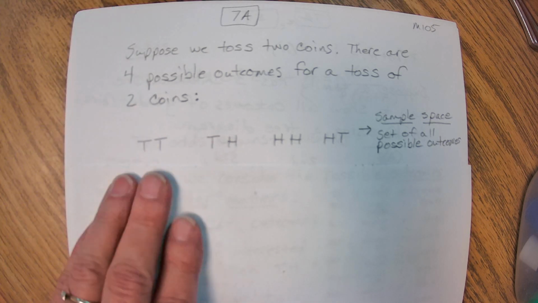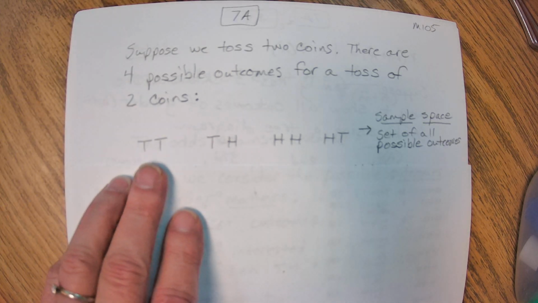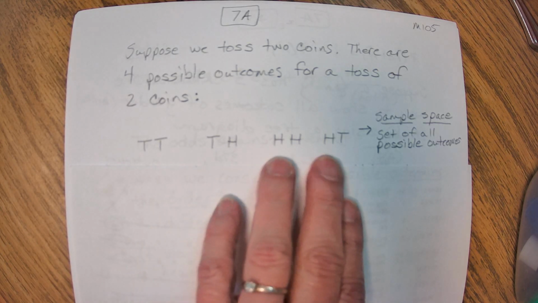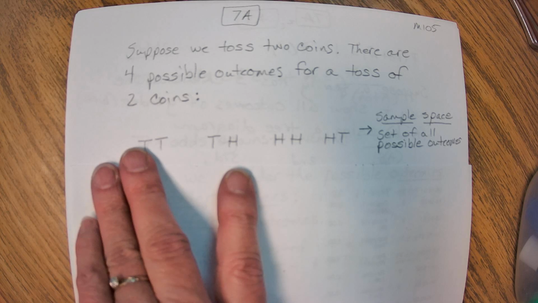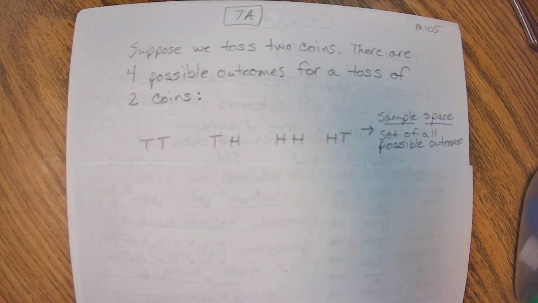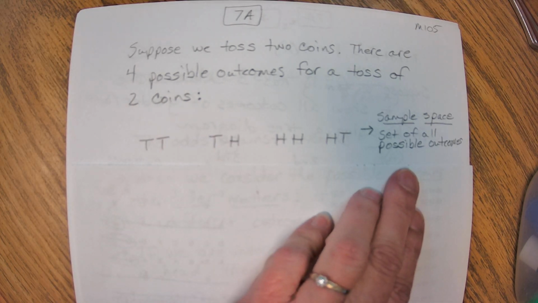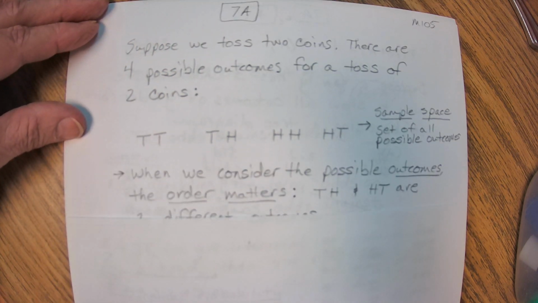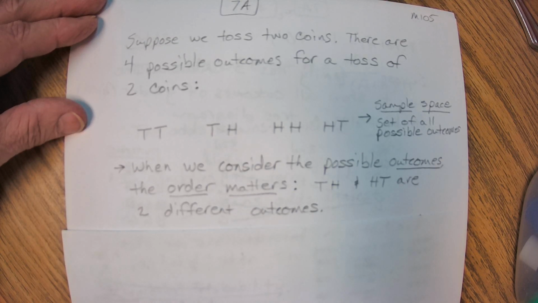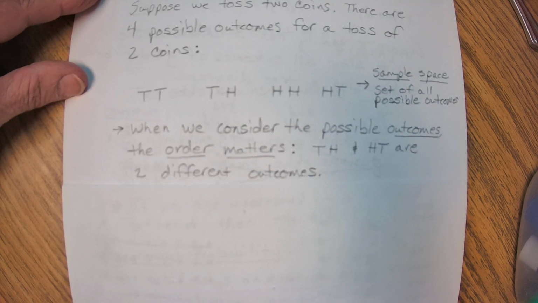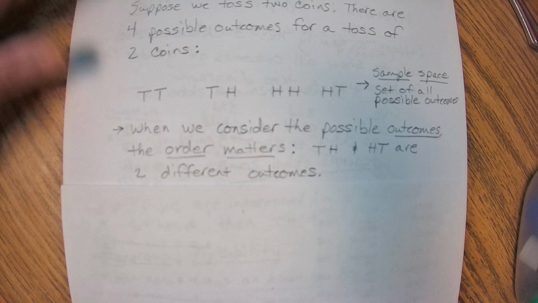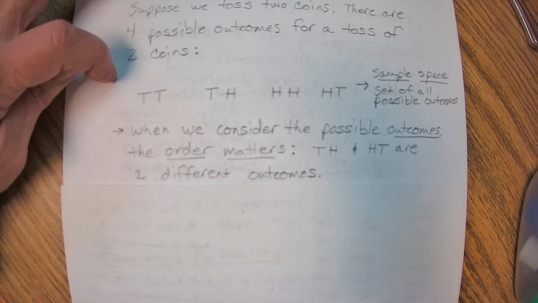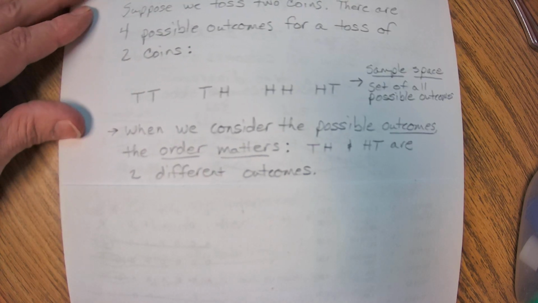And you can either get a tail and then a tail, a head and a head, or a head and a tail. When you list out all the possible outcomes, this becomes the sample space, which is the set of all possible outcomes. So when we consider the possible outcomes, in this case, the order matters. In other words, getting a tail and then a head, or getting a head and then a tail are 2 different outcomes.